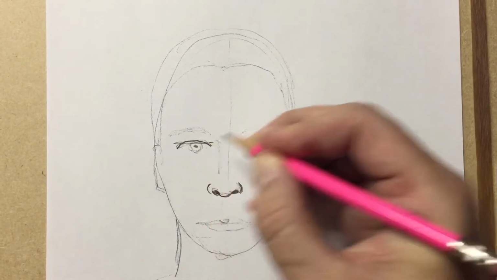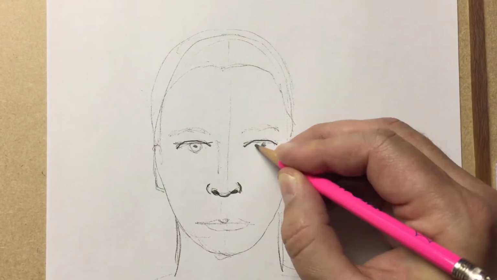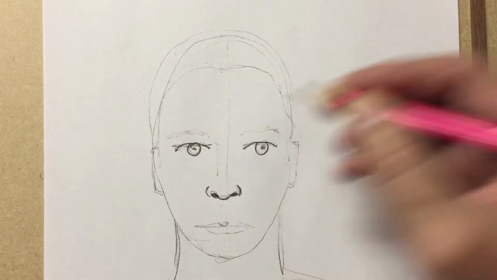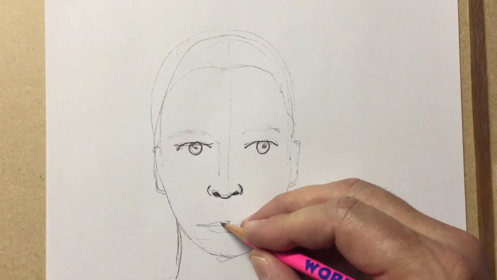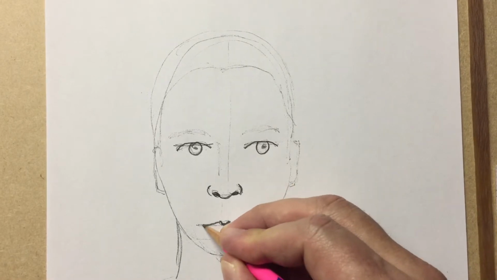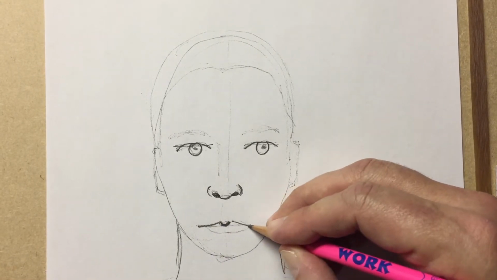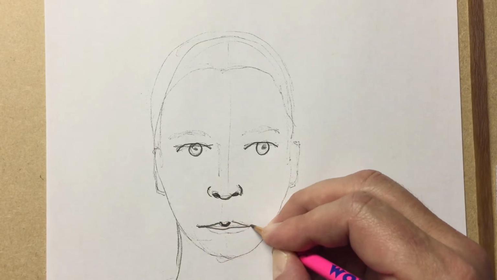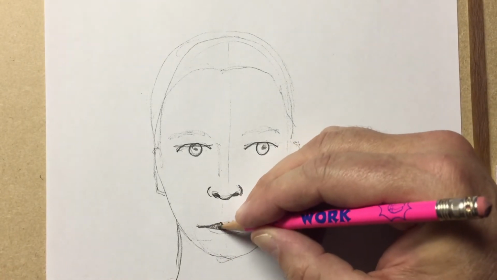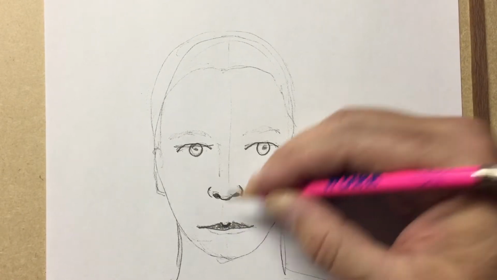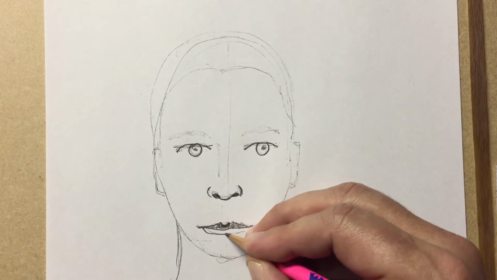The top eyelid gets darker. Outside the eye gets darker. The divot on the top lip and the top lip. And then, of course, you have the line in the middle that is the mouth. Now, you'll shade the top lip in darker. The bottom lip, you'll just kind of leave alone.